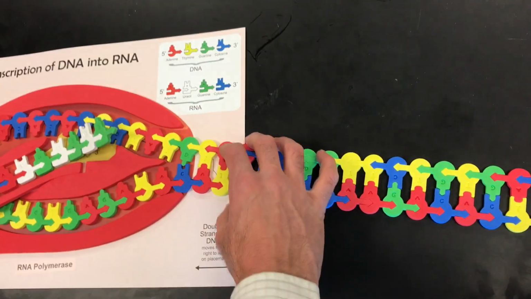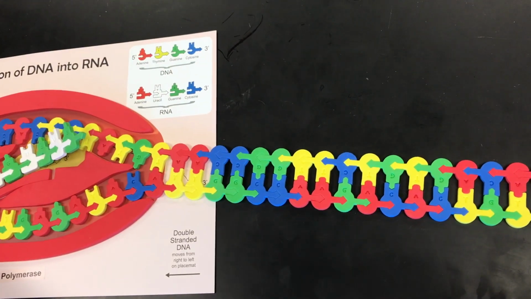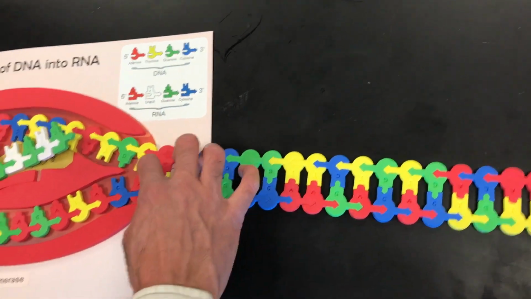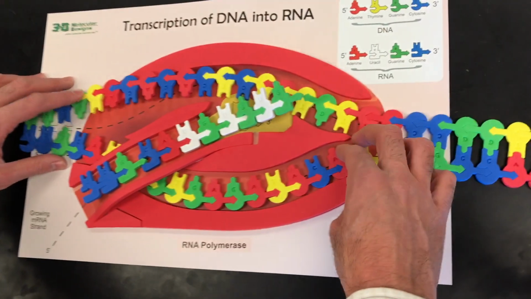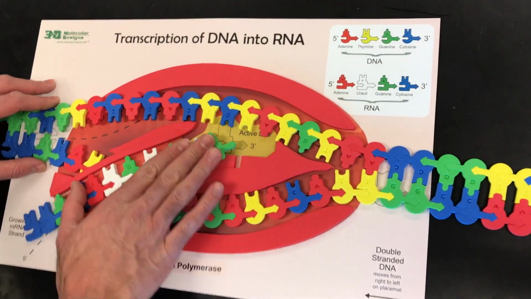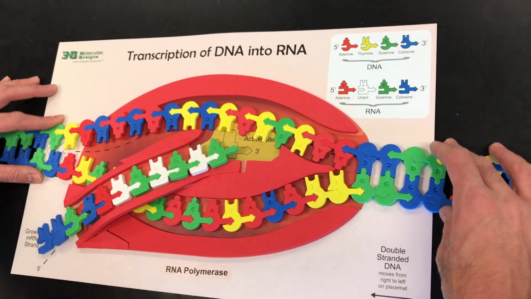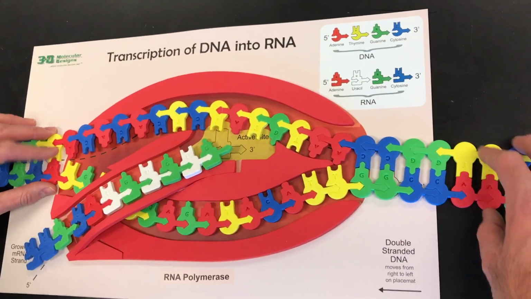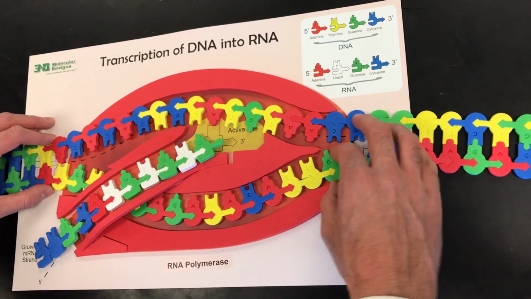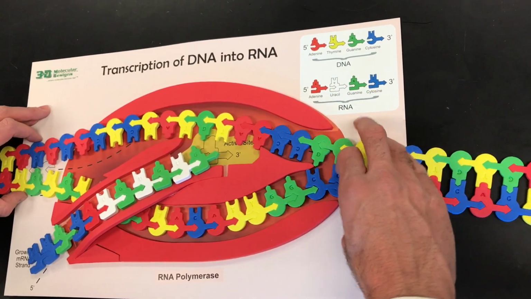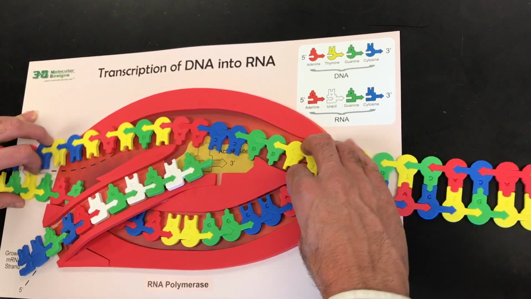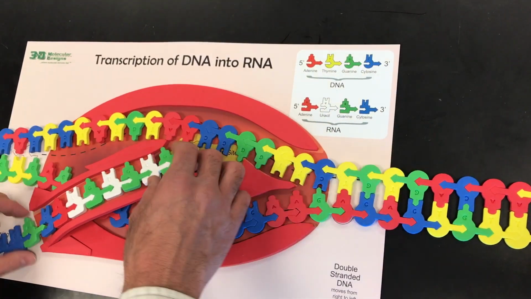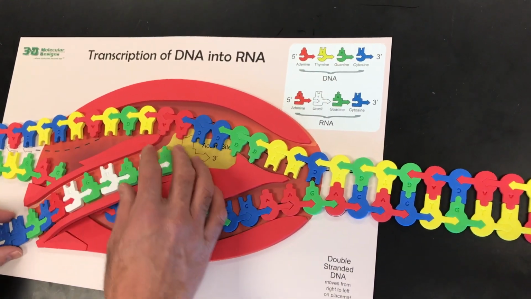Now you'll notice that on the other side now, the DNA molecule is reforming. And so we're sort of breaking it apart in order to produce this messenger RNA, and then we're reforming it over here on the other side. And so by the time we're done with this, the DNA will be left just how it was, and our messenger RNA will be fully built.